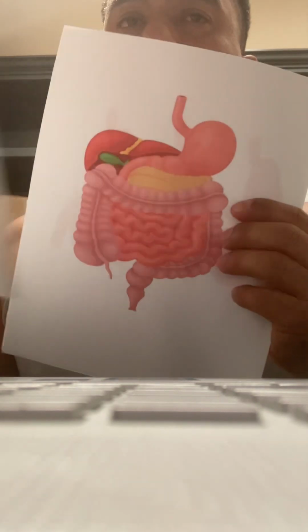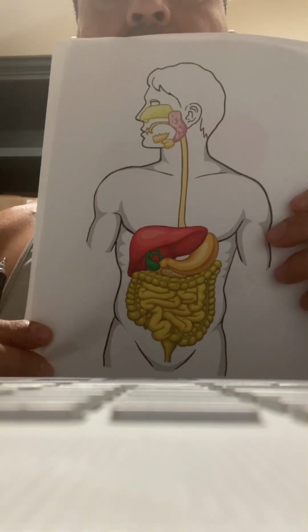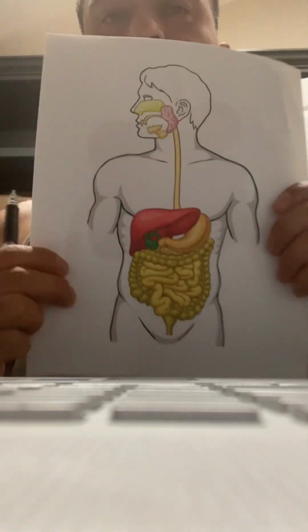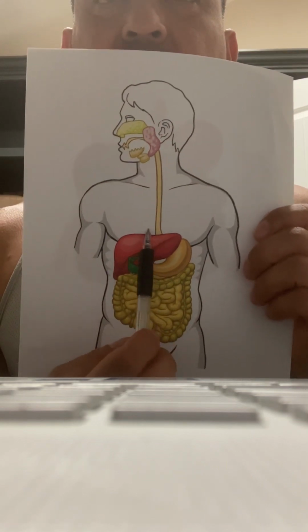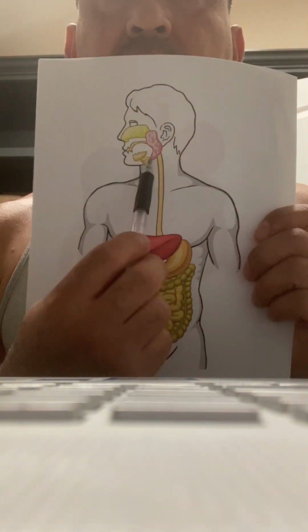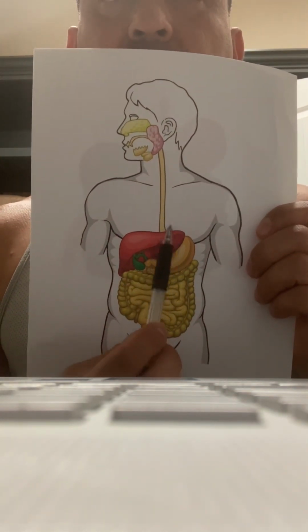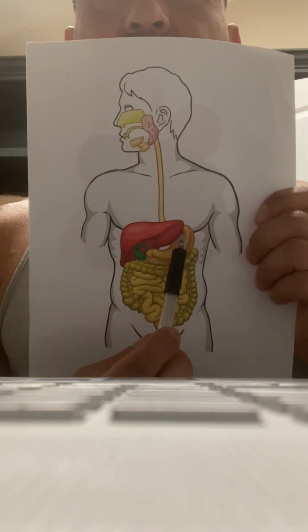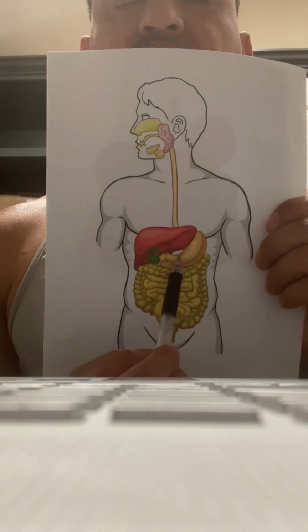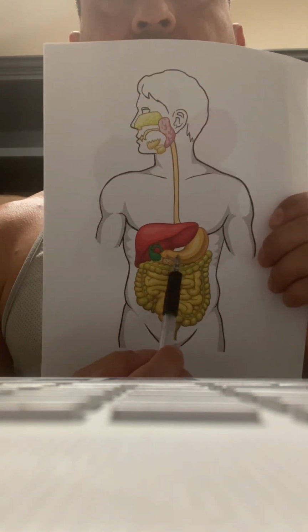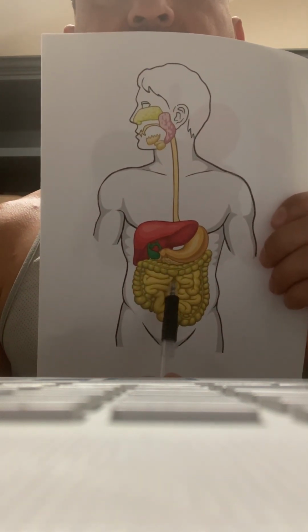Let me go back again to show you all the body parts. Right here, this is a better picture. So the esophagus, which is about 25 centimeters long, runs from the mouth to the stomach. The esophagus is connected to the upper part of the stomach, which is J-shaped, and connects to the small intestine.